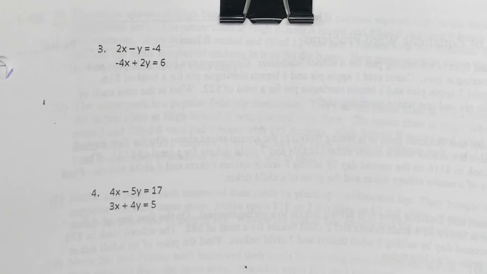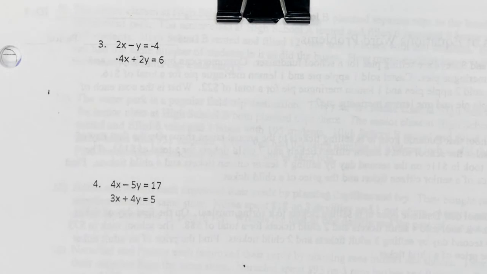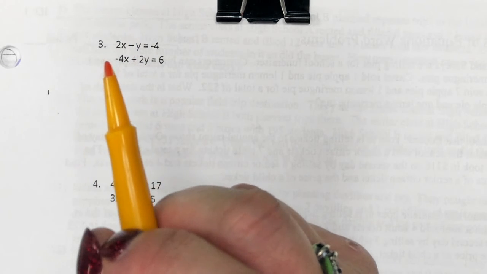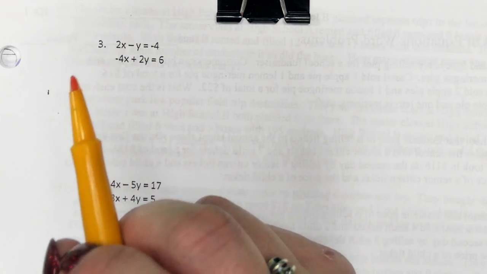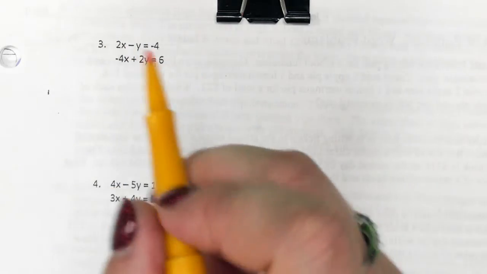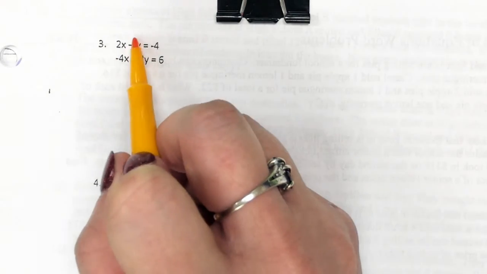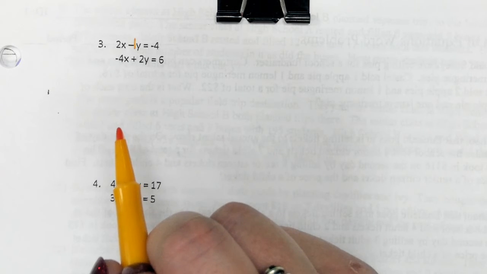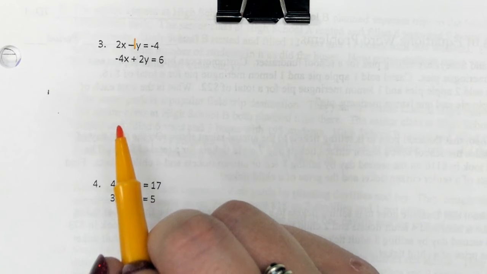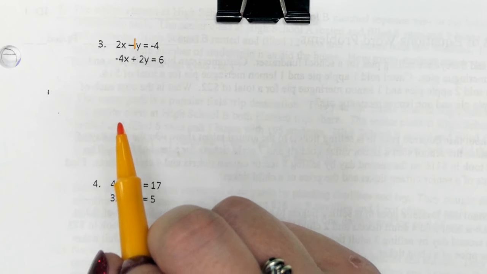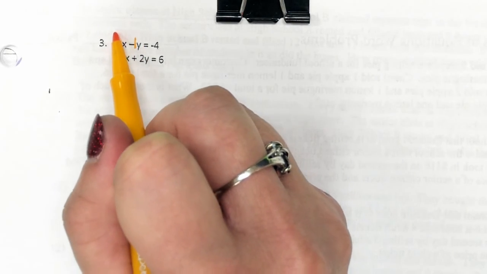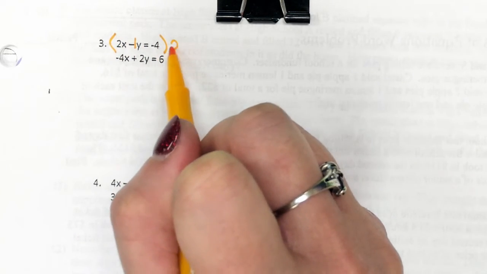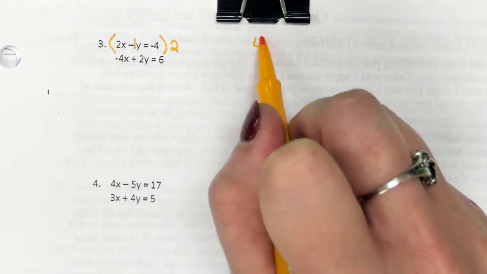All right, let's do number 3, and then the rest of those are going to be homework, okay? All right, number 3, here we go. When you use elimination, what do you have to have? Same variable, same number, right? You got 2 and 4, and you have 1 and 2. Which ones do you want to be the same? Doesn't matter. 1 and 2? Okay. So to make 1 and 2 become the same, I would need to multiply this one by 2.